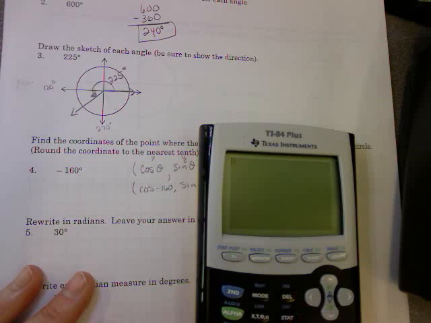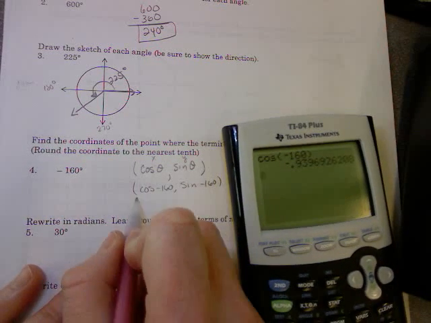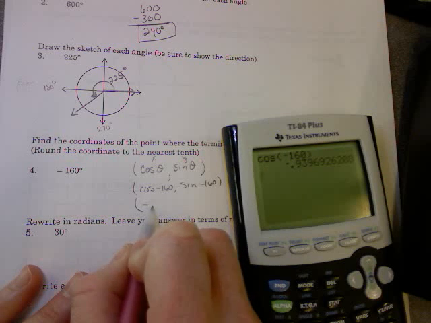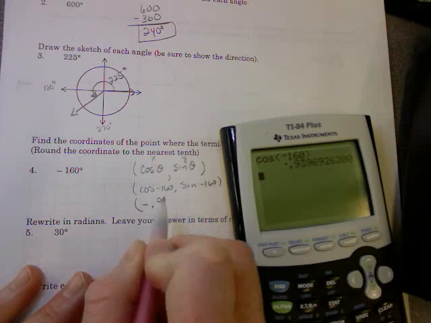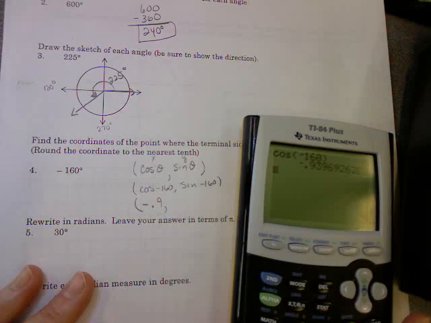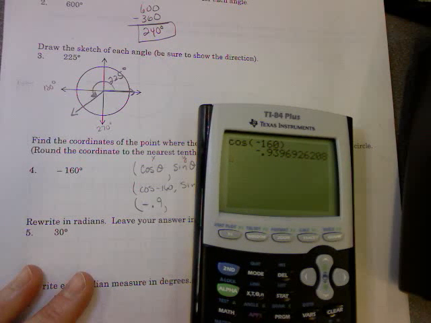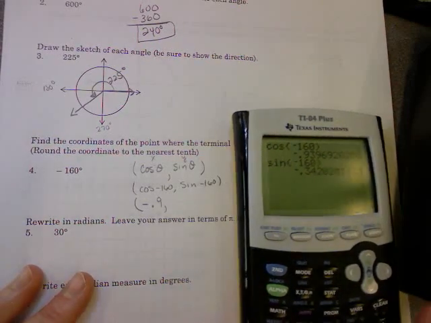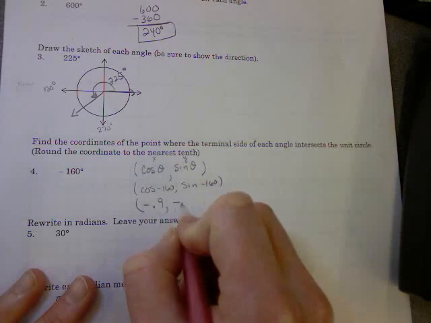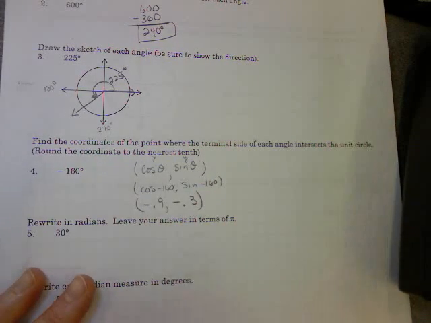And we can just do the cosine of negative 160. And that's negative 0.9 rounded to the nearest tenth. And to get the y value, we can just do sine of negative 160. And that will give us negative 0.3. So this is negative 0.3.